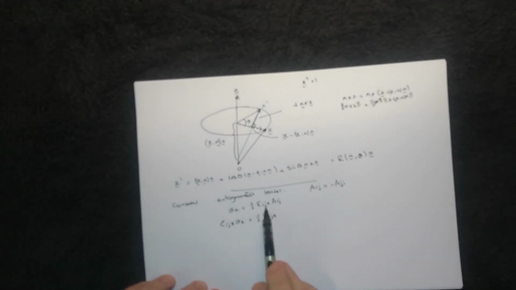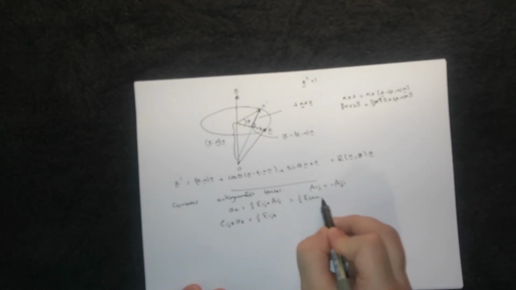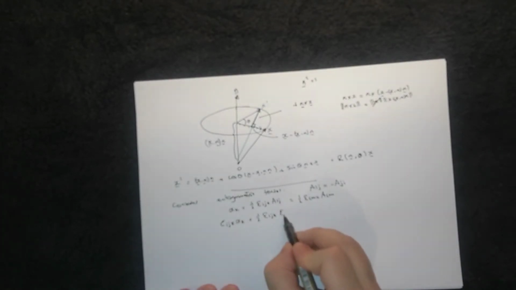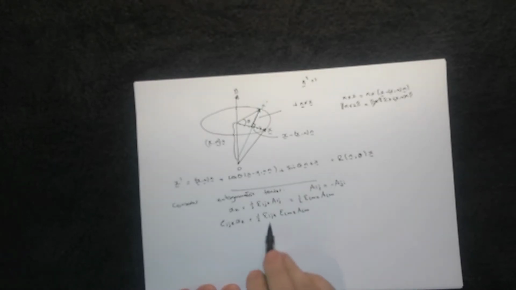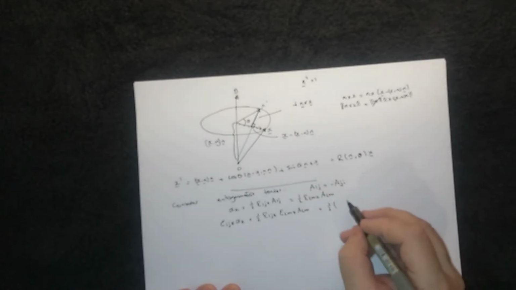Now i and j are summed over, so I can also write that as epsilon lmk alm. It doesn't matter what I call the thing I'm summing over. So epsilon lmk alm. But this thing is something I worked out not too long ago.